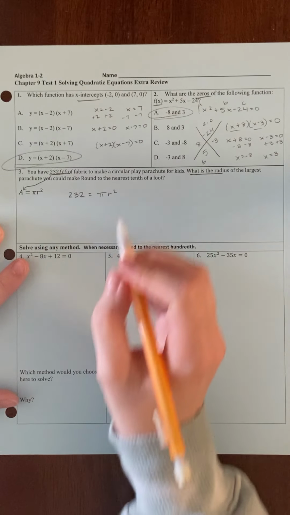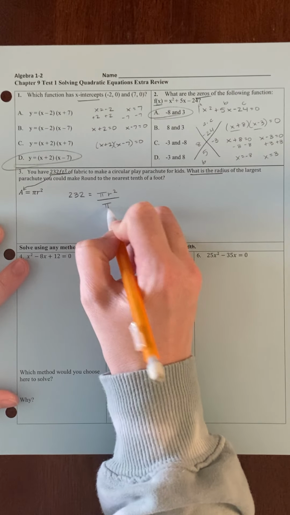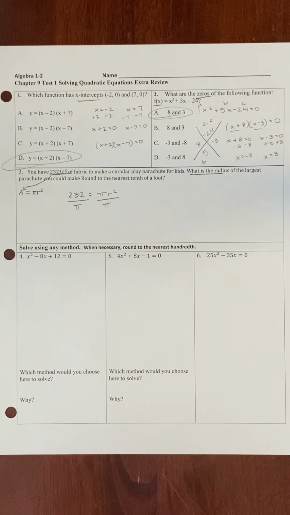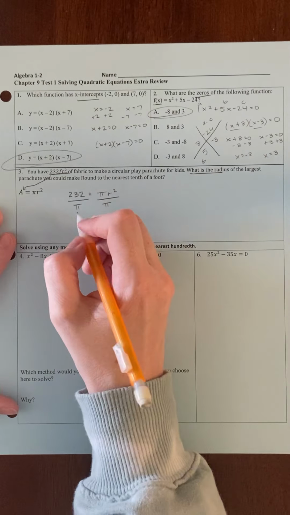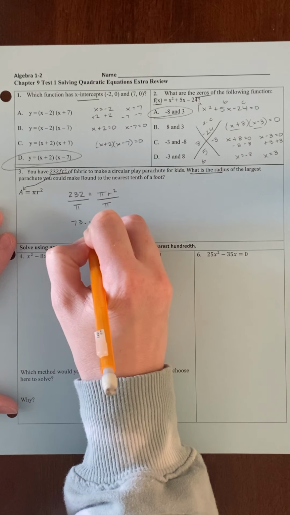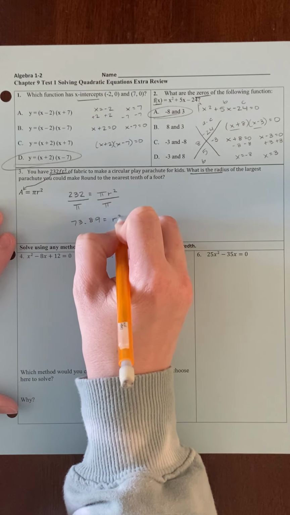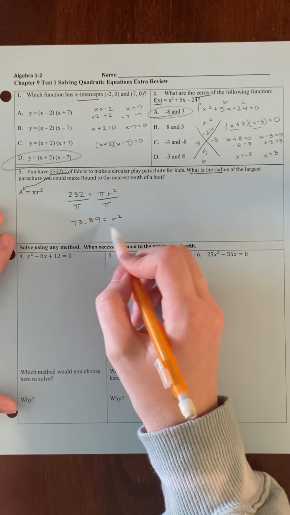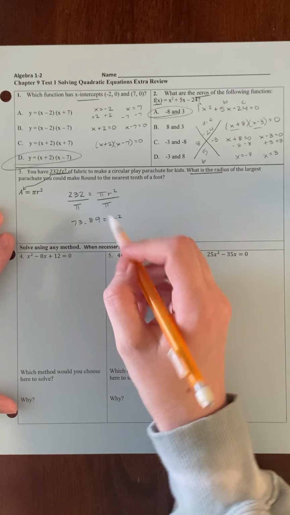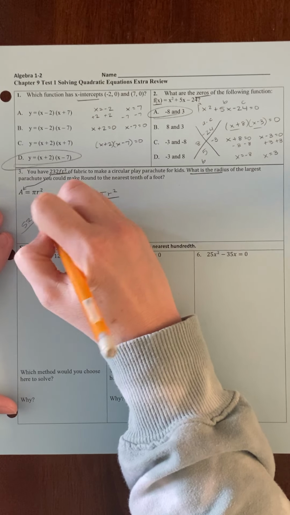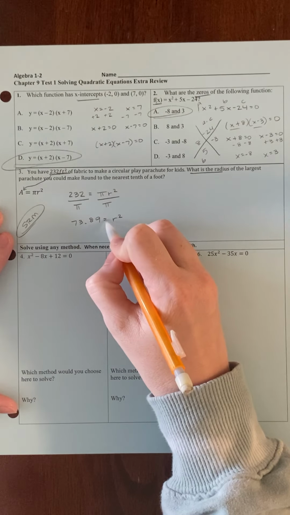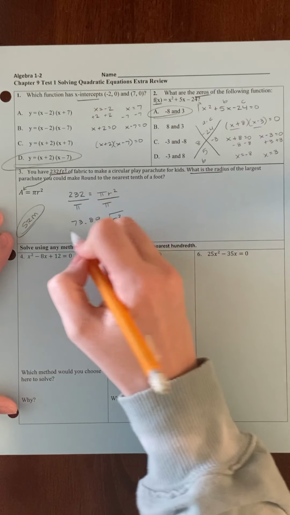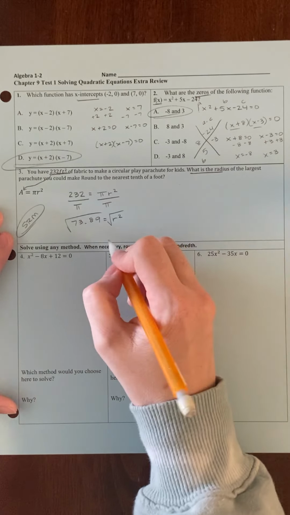So I'm trying to isolate the r squared. To do that, I'm going to divide both sides by pi. In your calculator, you can use the pi button or 3.14. And when I divide that, I get 73.89. This is a quadratic. It's actually going to be solved with the square root method because I have a constant equals r squared. So to solve this, I'm going to take the square root of both sides.